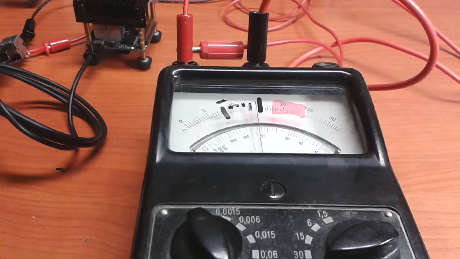What do you think about this cool, in my opinion, feature?